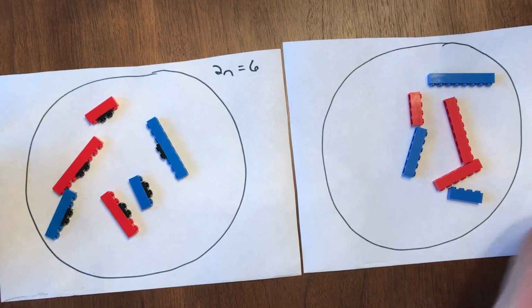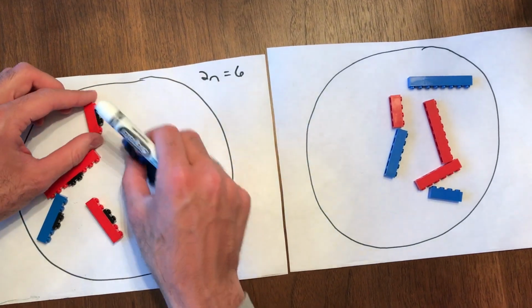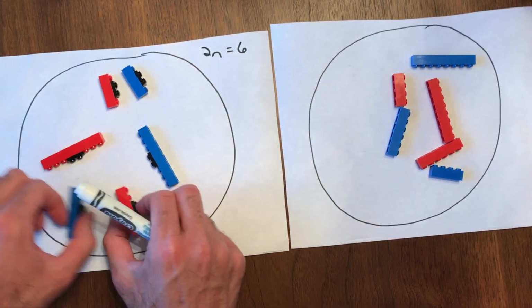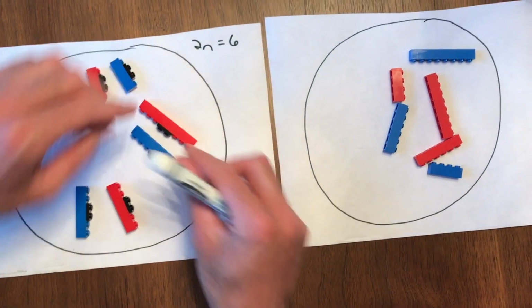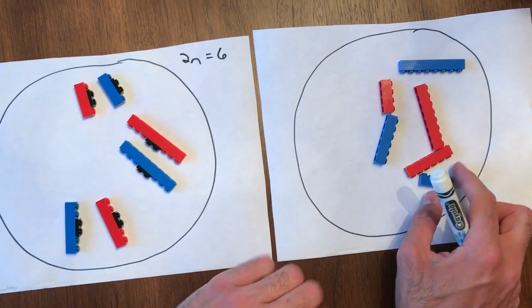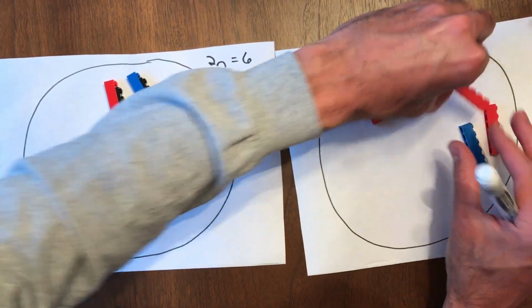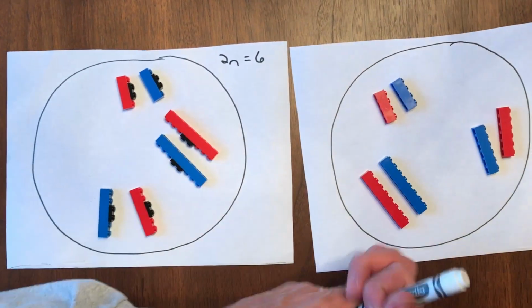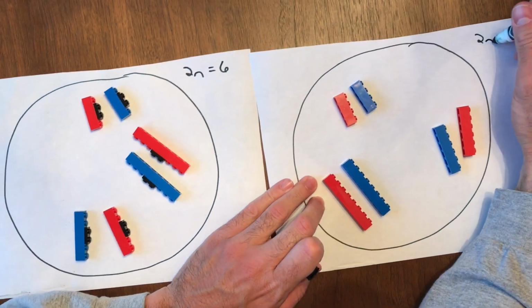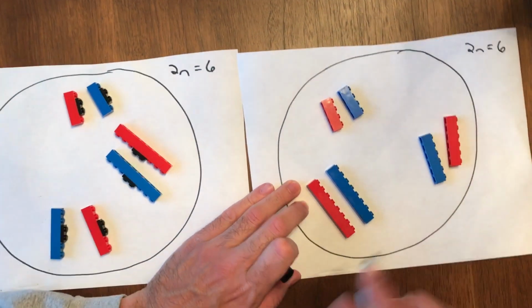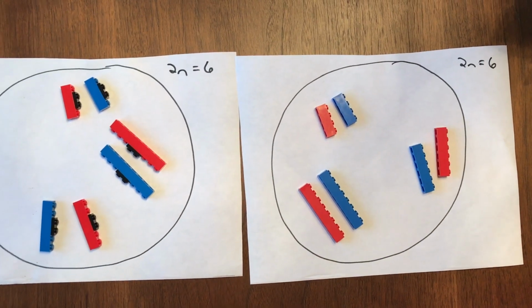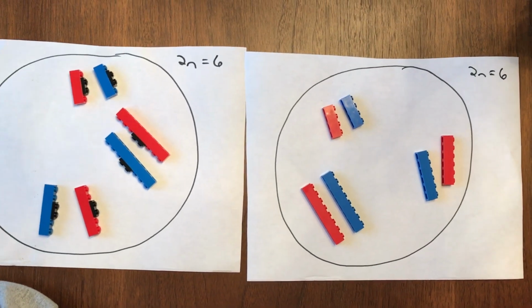Check it out. This cell is kind of what we started with. We had two small, two medium, two large, 2n equals 6. Our new cell, two small, two medium, two large. Lo and behold, once again, 2n is equal to 6. We have successfully made an identical cell to the original one.